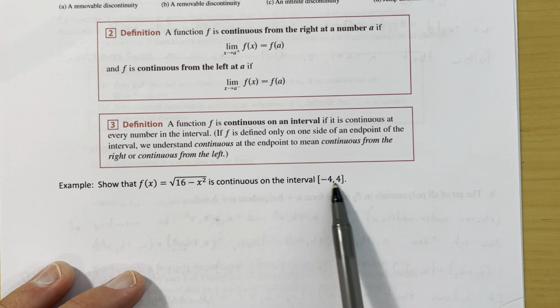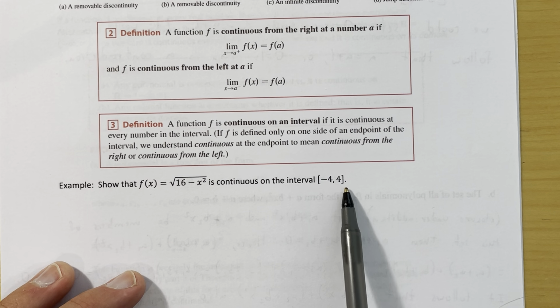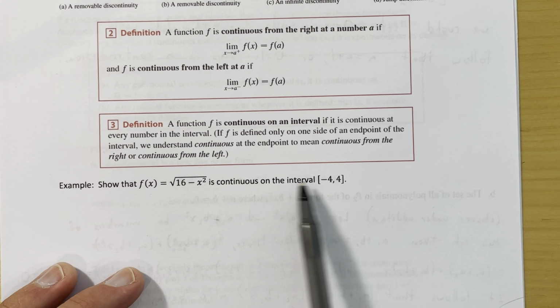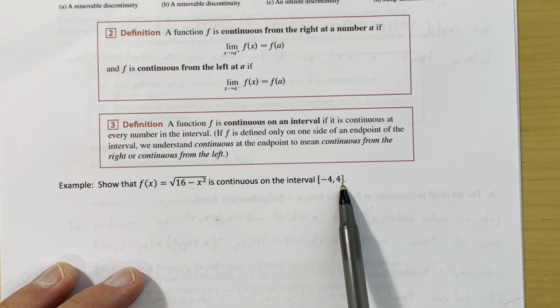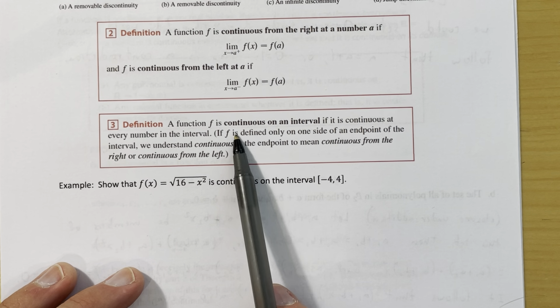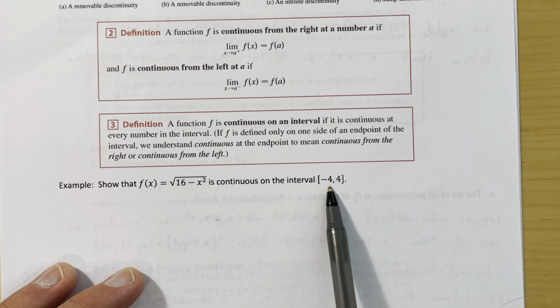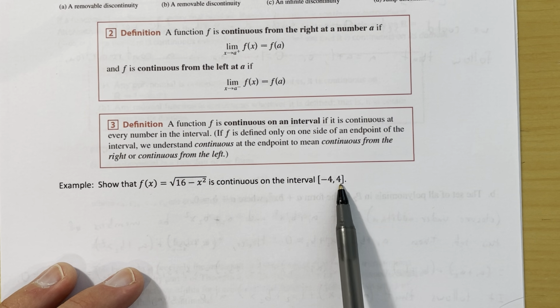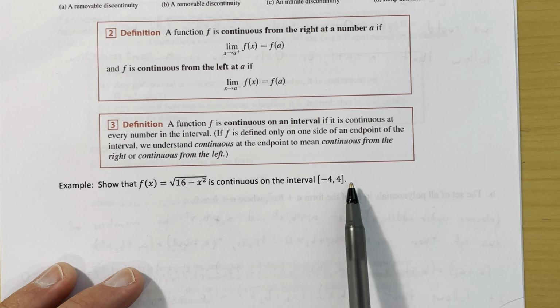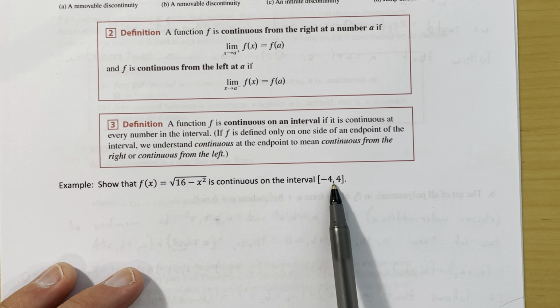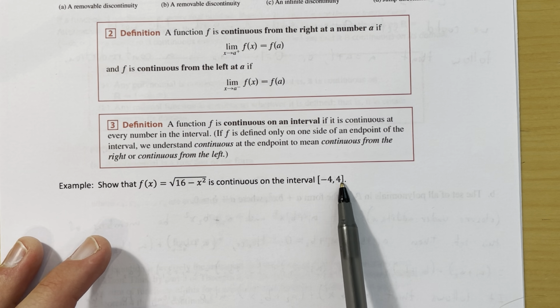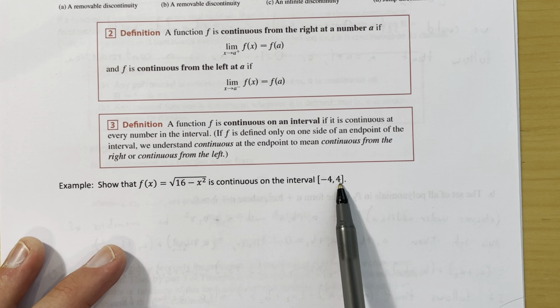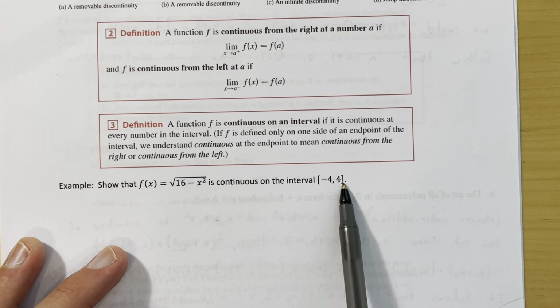Now, if this interval is a closed interval, like the one that we have here, we have to be careful when we're dealing with the endpoints, as we're going to see from this example. So continuity on an interval is a little bit more involved than what we just said. It's not just that it's continuous at every number in that interval, but if we're looking at the right endpoint of that interval, 4 in this case, we only need the function to be continuous from the left, because we only know that we can use values within the interval to approach that. We don't know if the function is even defined past that interval, so we can't necessarily approach from the right.